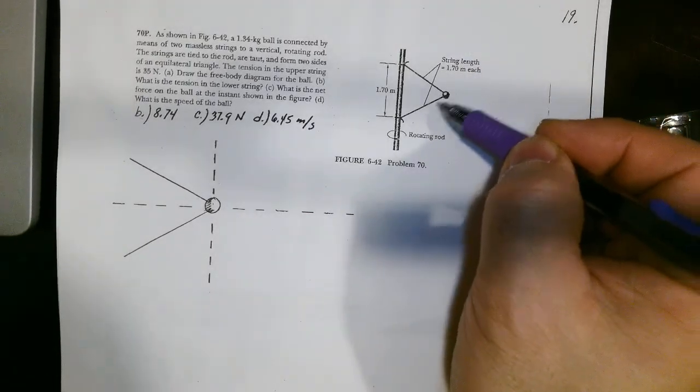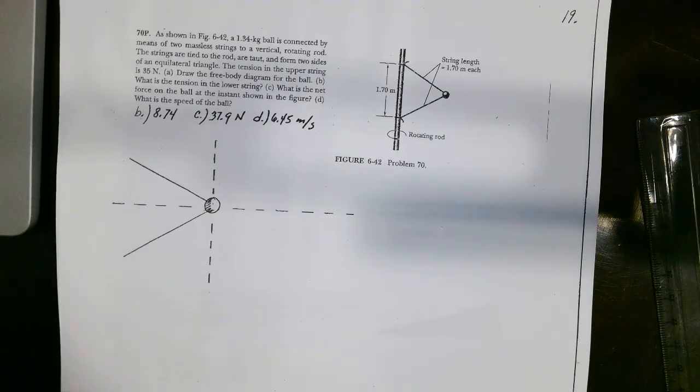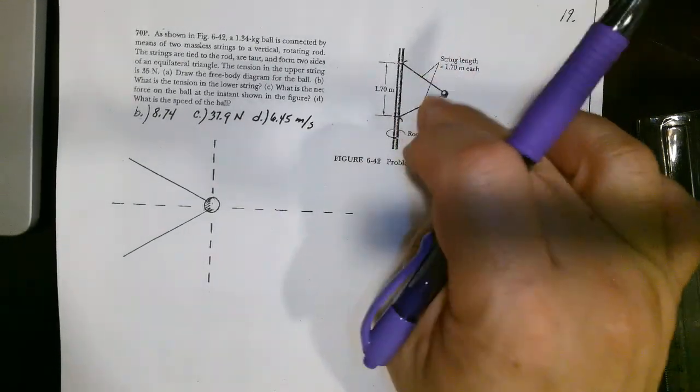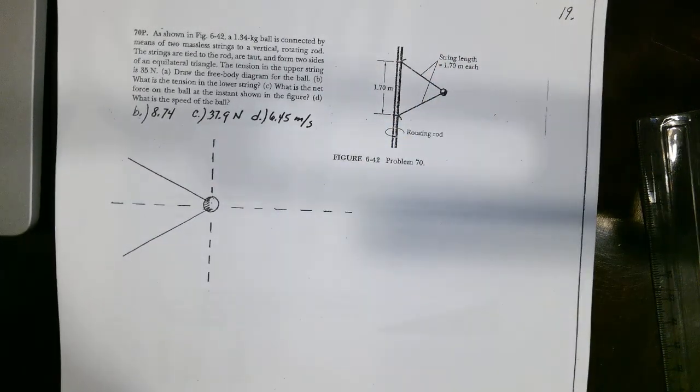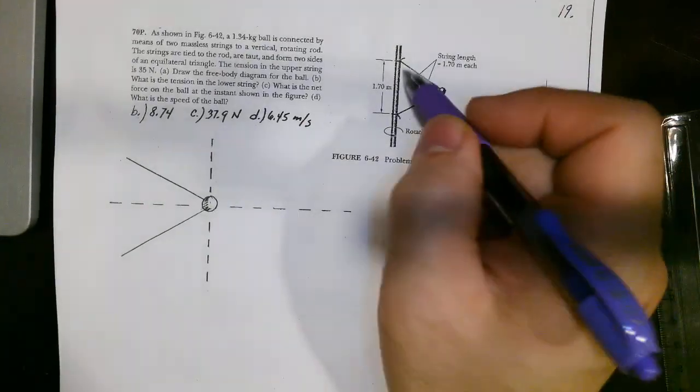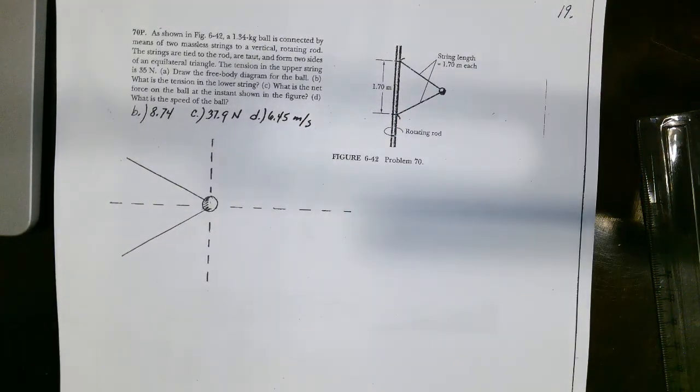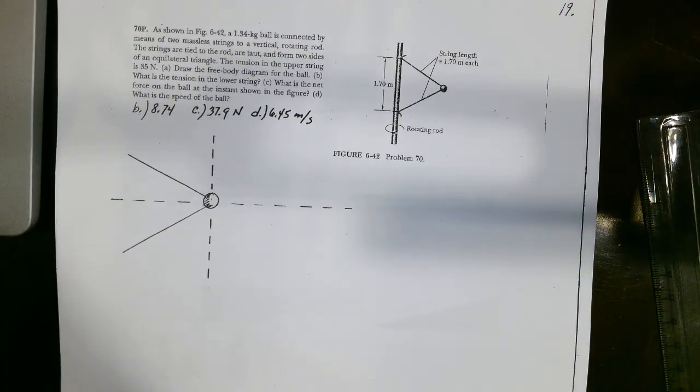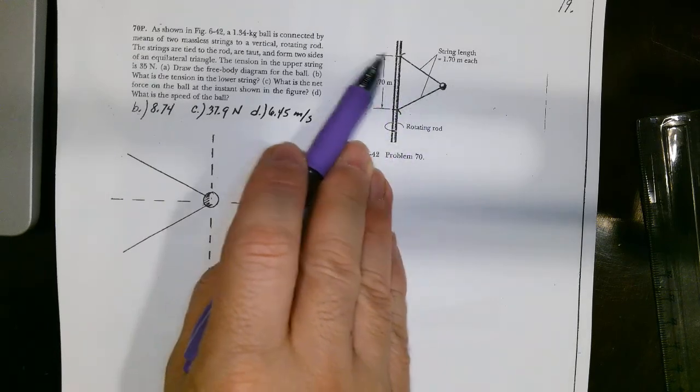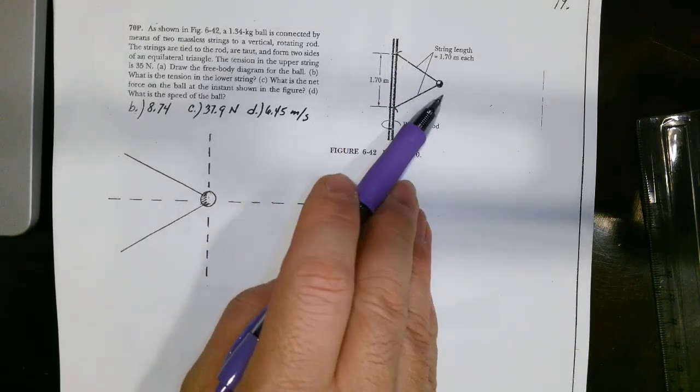The strings are taut, basically, so there's no slack in either of them, and they form two sides of an equilateral triangle. So in an equilateral triangle, all sides are equal. The tension in the upper string is 35 newtons. So this tension here is 35 newtons.